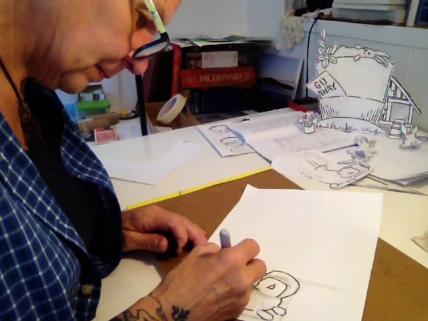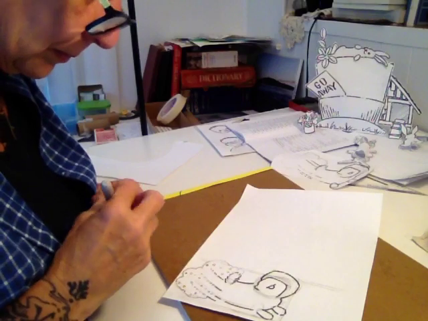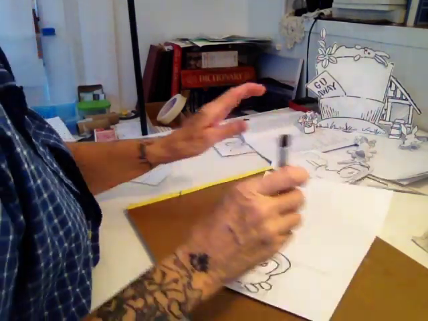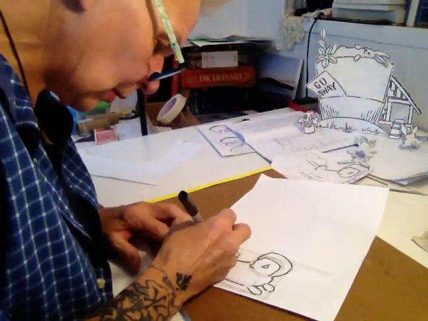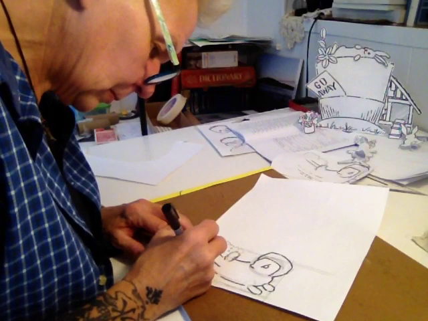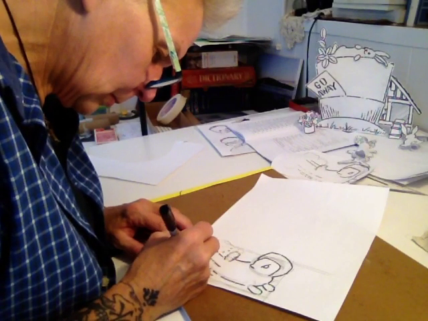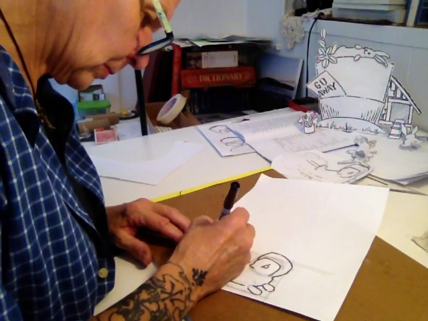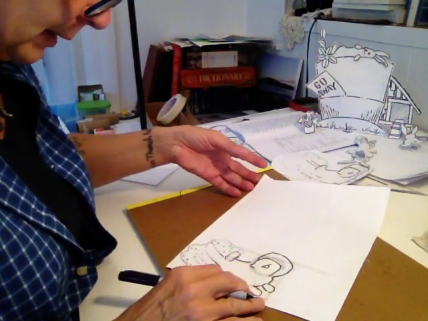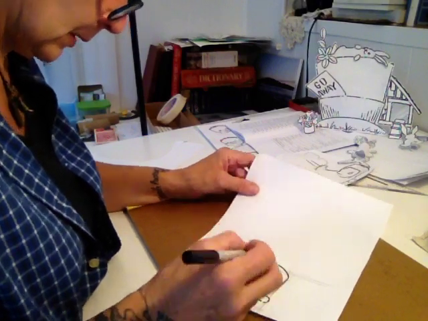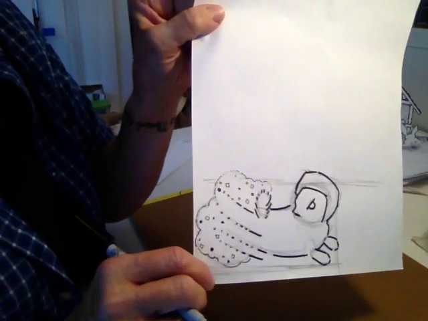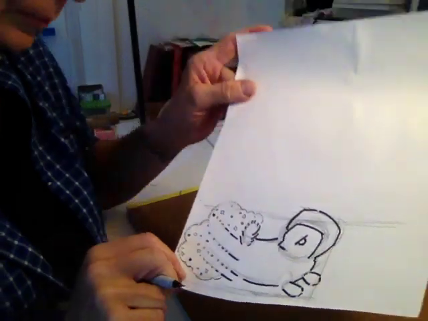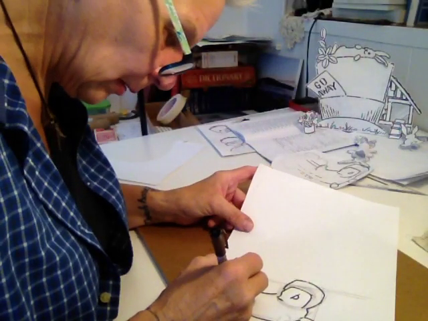Not too many. Maybe I'll put one or two in it. Small pen. Because he's really kicking up dust. It looks like a sprinkle cake.